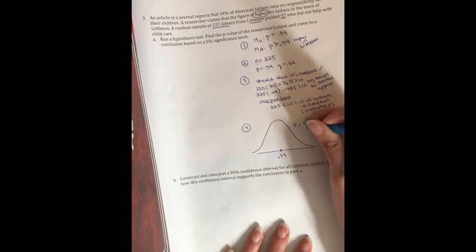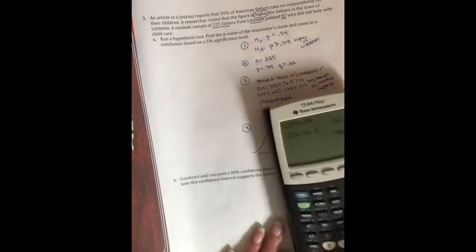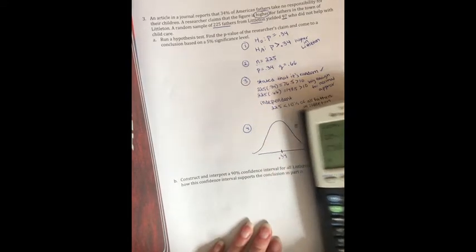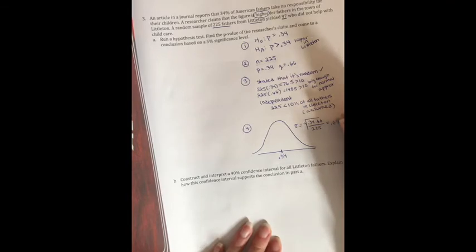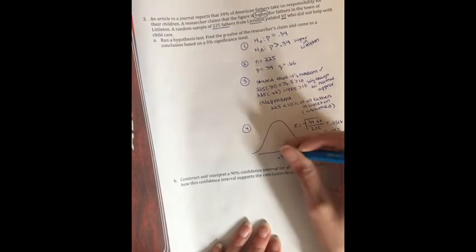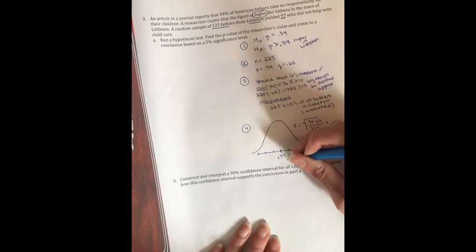Let's find that variation. 0.0316 or 0.032. I'll do 0.032. Okay, so we're going up and down. Samples vary by about 3%.